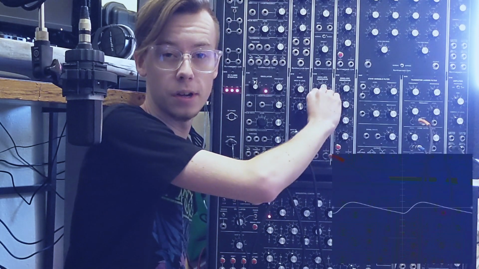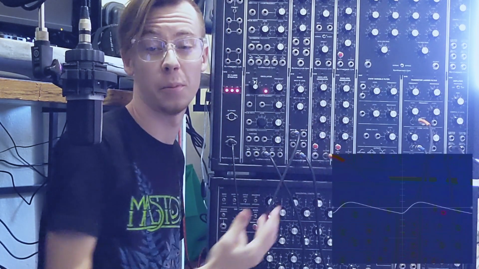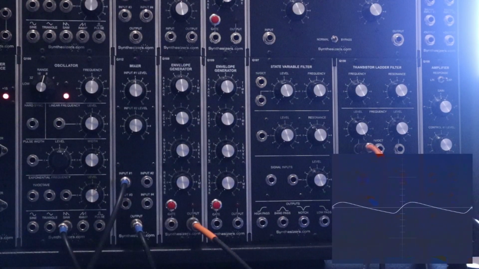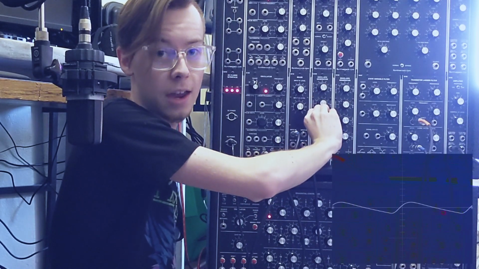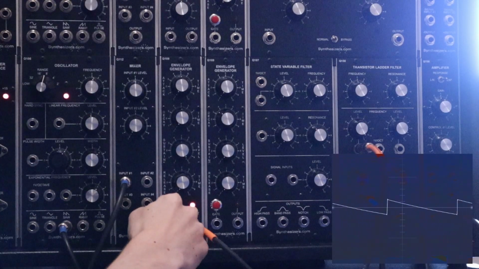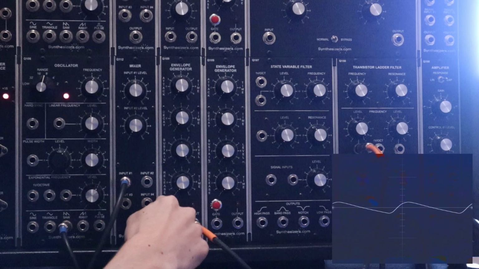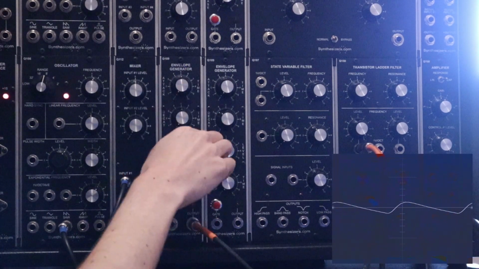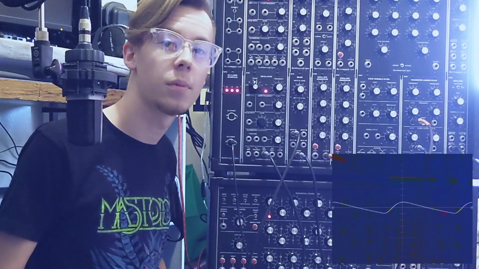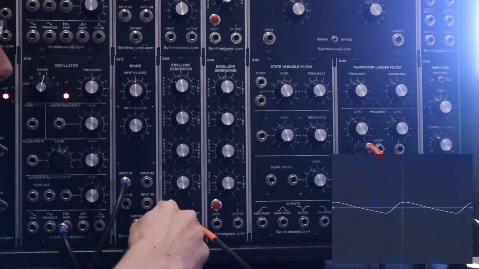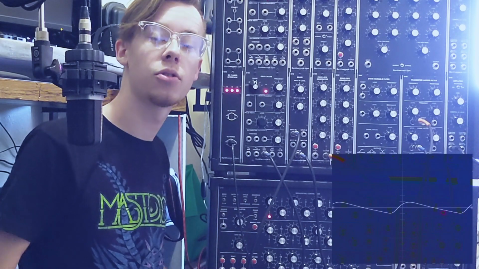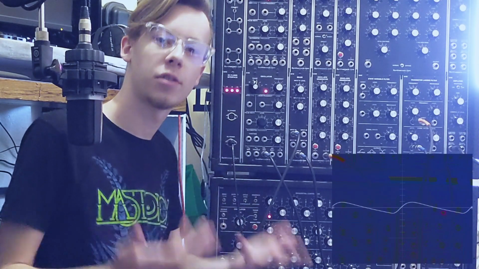So, say if we increase the decay and only the decay, we get somewhat of a plucky sound. If we increase just the sustain, we just get a sustained note for as long as we hold the gate or the key. If we increase the attack, we get a softer note that takes longer to reach the maximum level. So we can combine these to create whatever kind of sound we want.